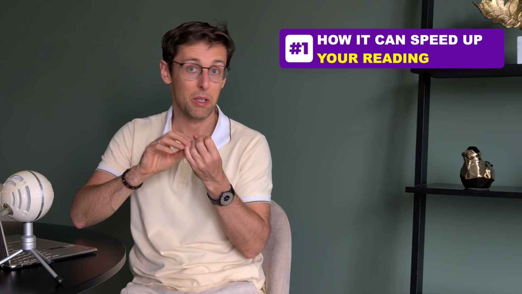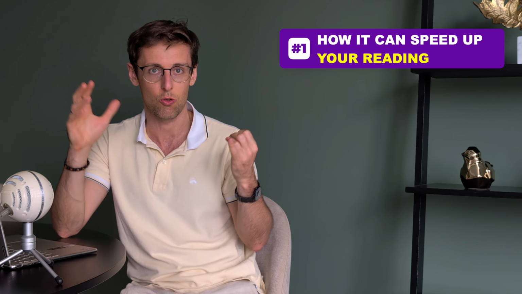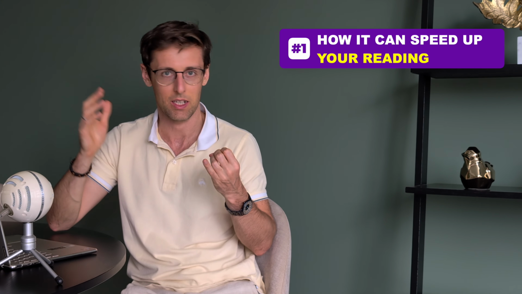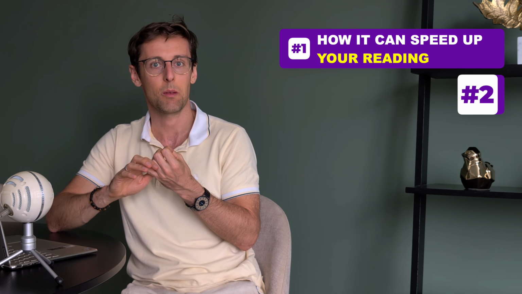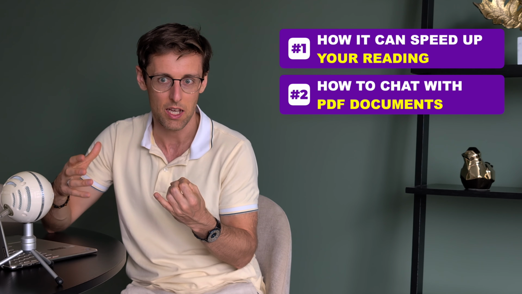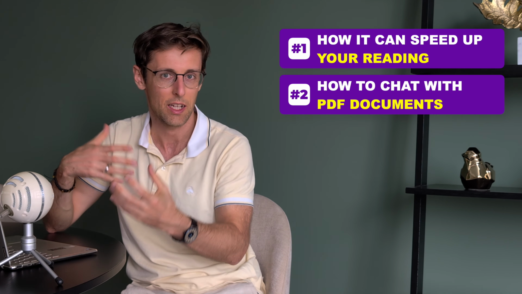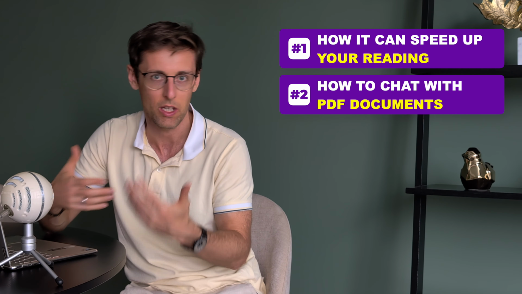Now, we've talked about how SciSpace can really speed up your reading. Remember, it just gives you insights and summaries of papers immediately. We also talked about how you can chat with PDF documents to get more insights and more in-depth insights.